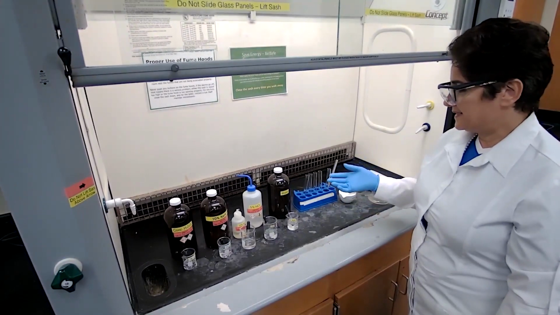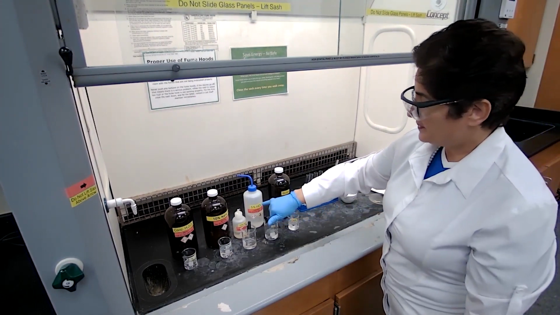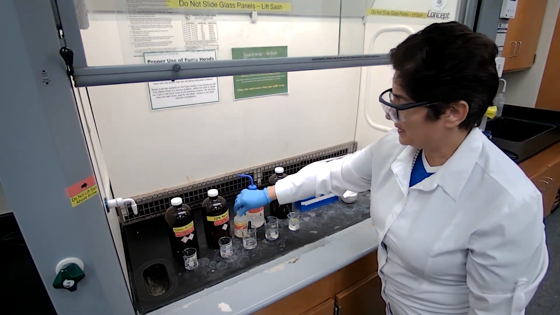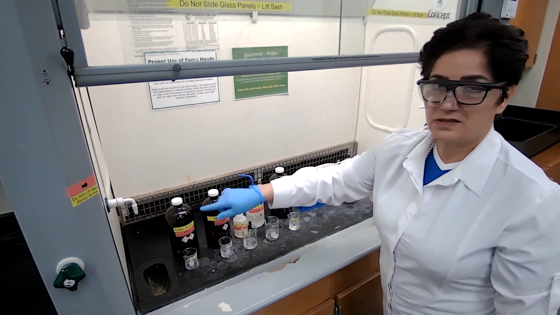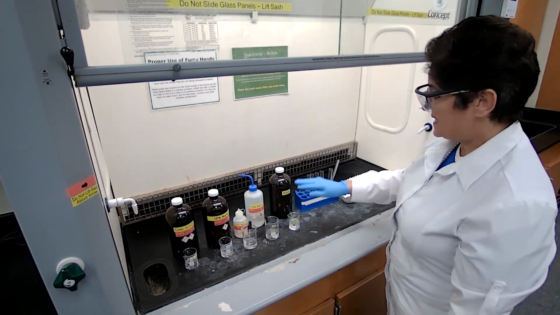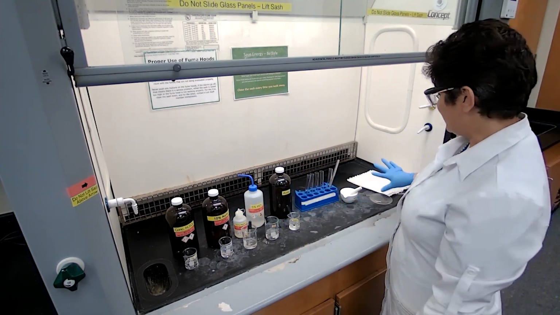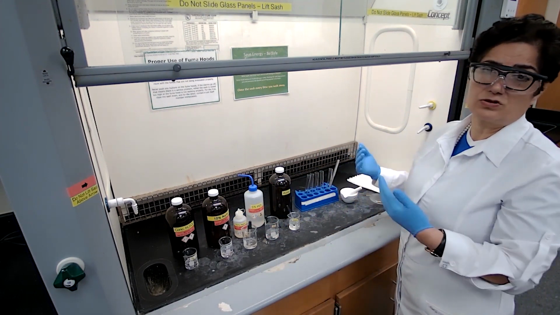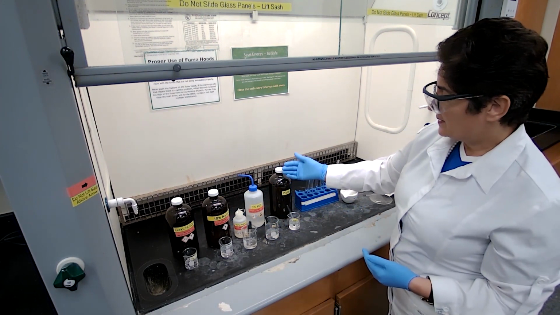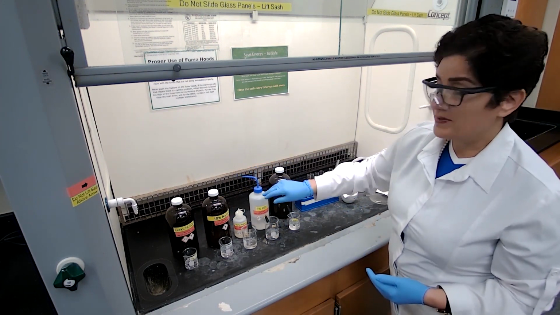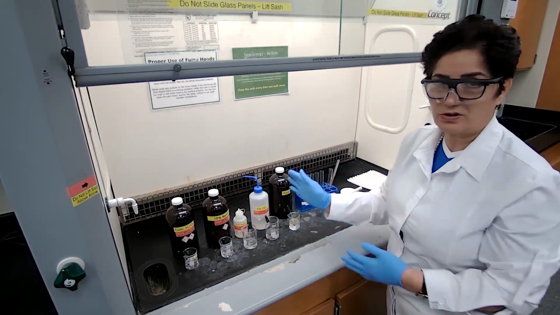For the solubility test, we are going to test solubility in water, 5% HCl, 10% sodium hydroxide, 10% sodium bicarbonate, and sulfuric acid. If the sample dissolves in water, we don't have to do anything. We just have to check the pH to see if it's acidic, neutral, or basic. If it doesn't dissolve in water, then we test the HCl. If it dissolves in HCl, we're just going to stop.